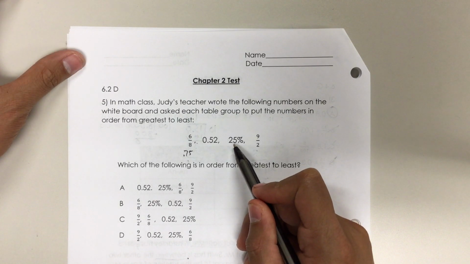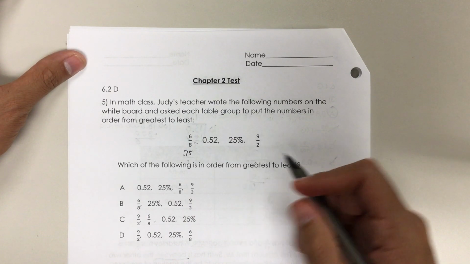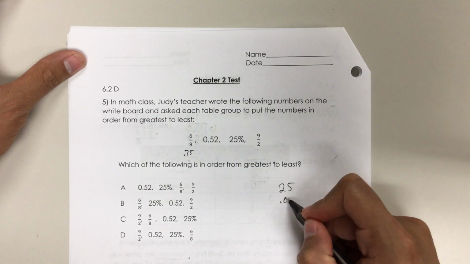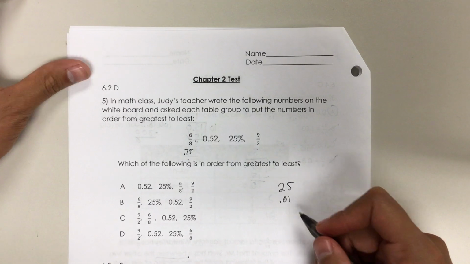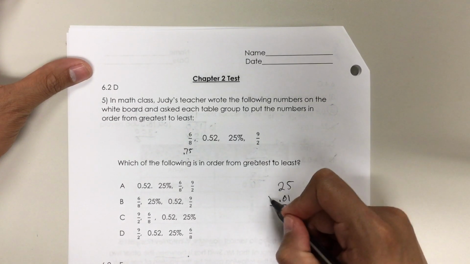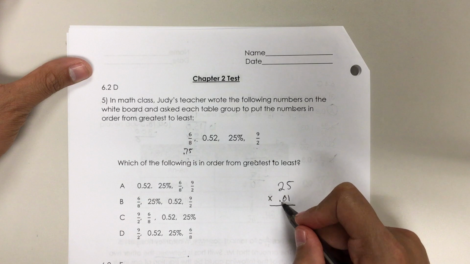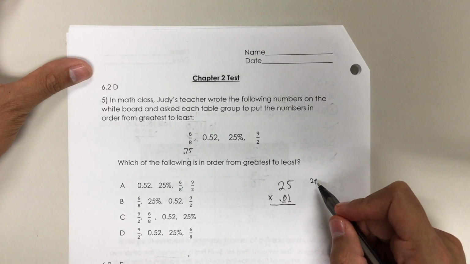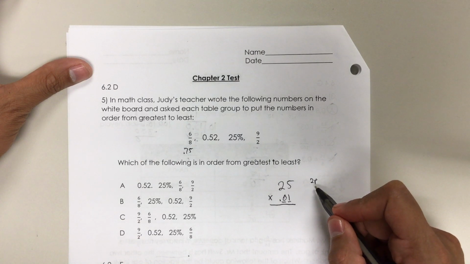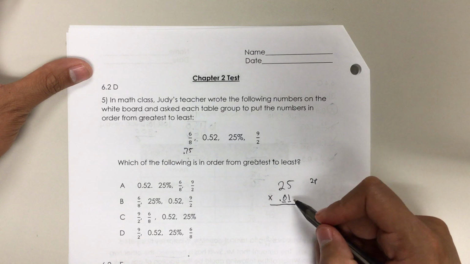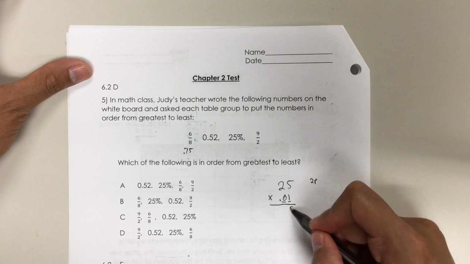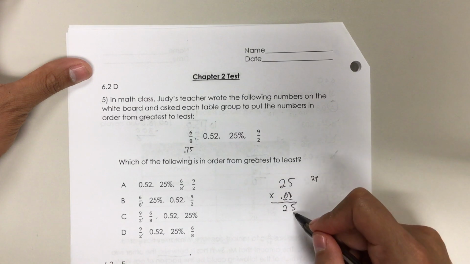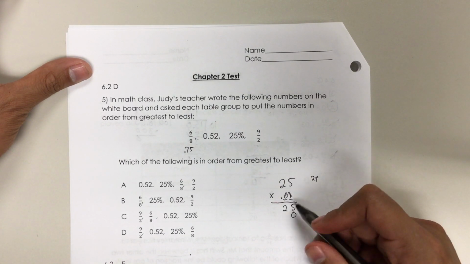In order to write 25% in decimal form, we must multiply 25 by 1/100th. Before we begin to multiply, we must count the decimal places. 1, 2. We will write 2p on the side to remember to bring back our decimal 2 places over. Now let us multiply. 1 times 5 is 5. 1 times 2 is 2. We will cross out the 1 and hold our place value with a 0.